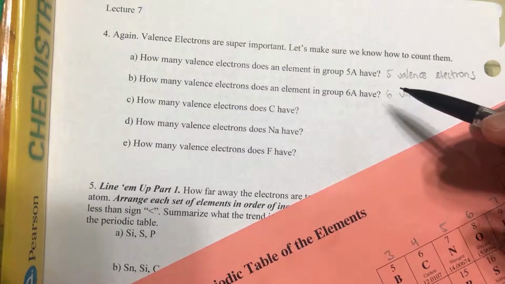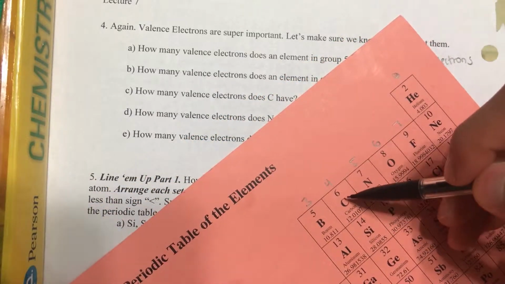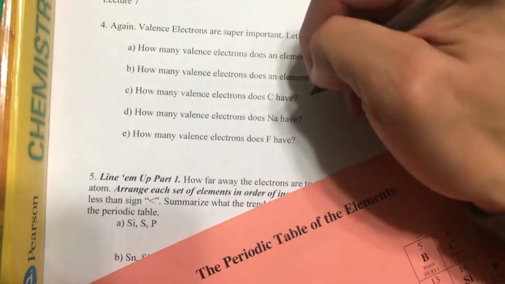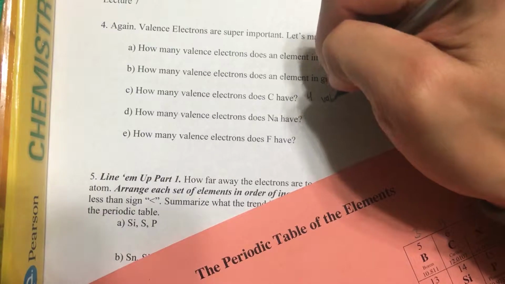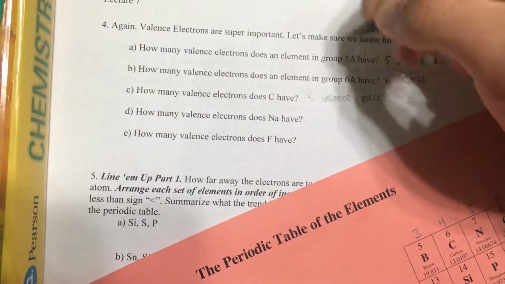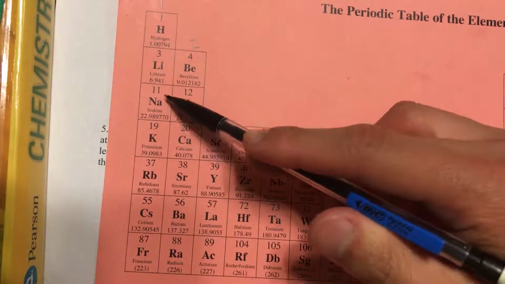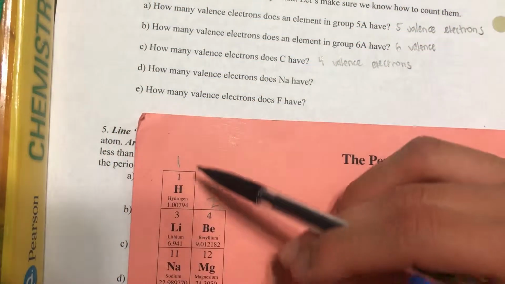How many valence electrons does carbon have? All right, so if you go to carbon, you can see it's in group number 4. So it's going to have 4 valence electrons. And then for D, how many valence electrons does sodium have? Let's go ahead and go to sodium. It has 11 protons, and it's in group number 1.